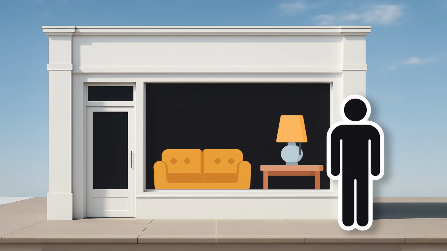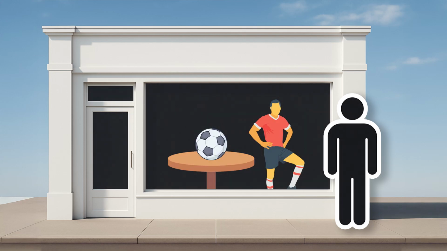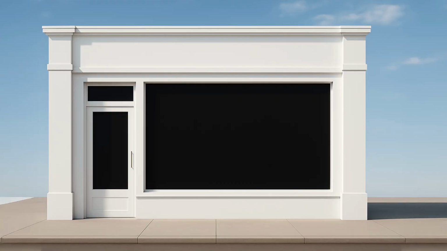So we'll stick to the shopfront analogy. Now we know what items are going to go in your shopfront. You're going to have a soccer ball, you're going to have a coffee cup. Whatever your video is about, you're going to find the items that are relevant and you're going to put that in the thumbnail. Now we need the shopfront's exterior to attract your target audience.